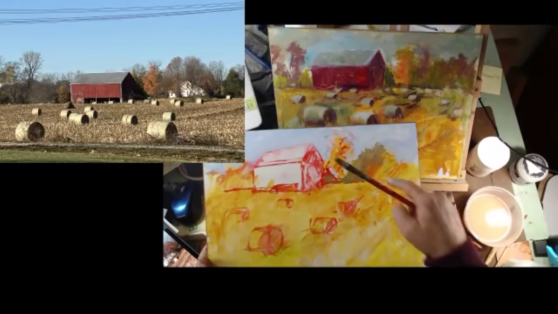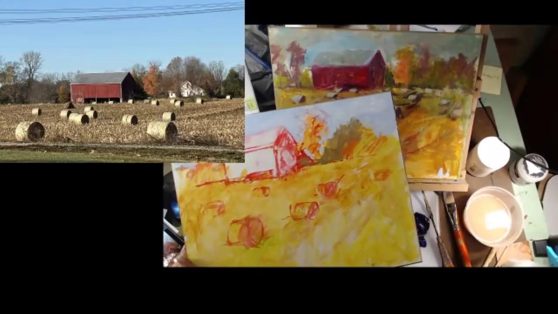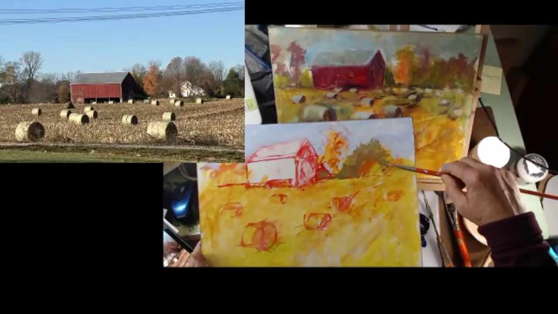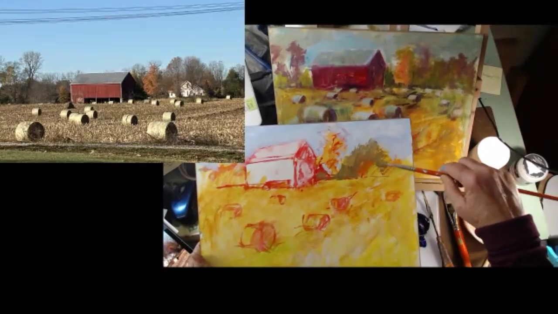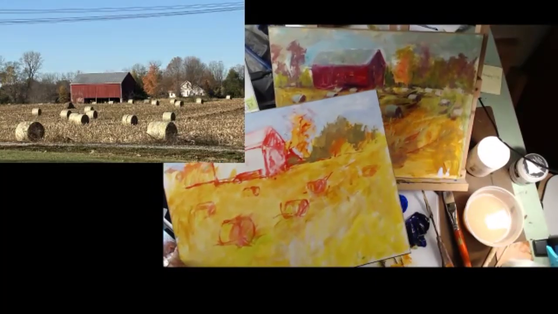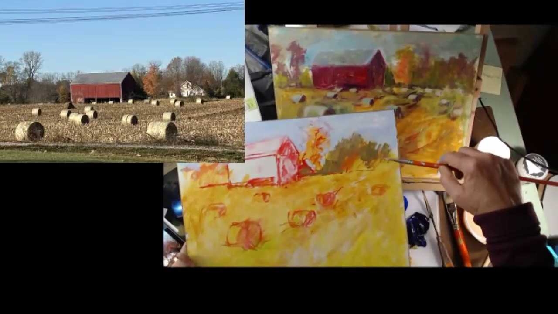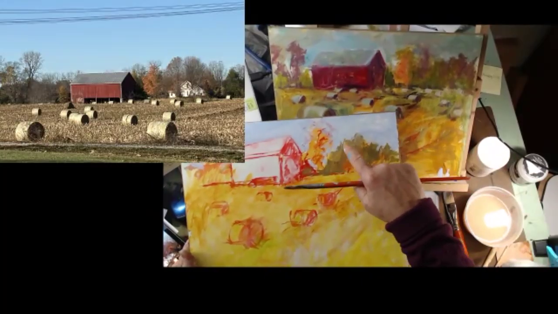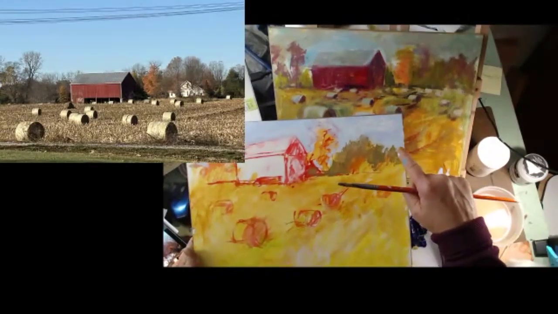And I'm letting some of this orange or whatever color I have up there show through. And the house is right in there, so that's kind of cool. But the thing I'm doing here is a soft edge. Trees aren't a hard edge. They have a soft edge around the top.